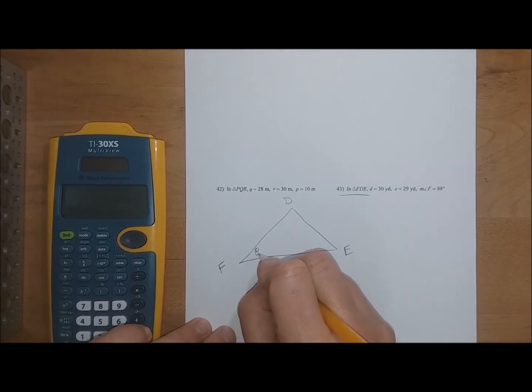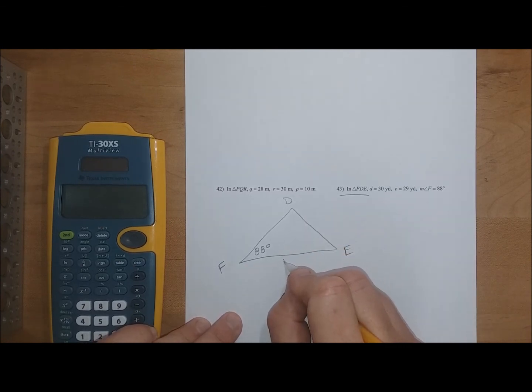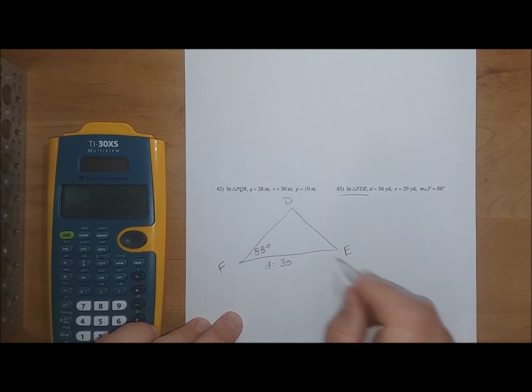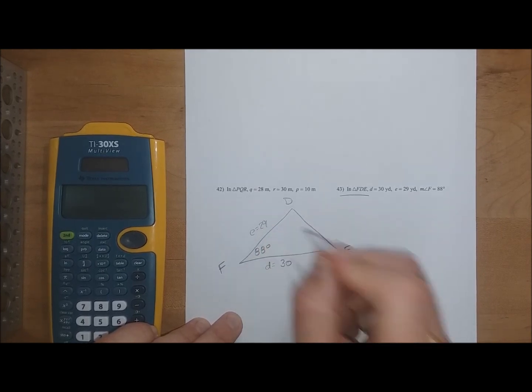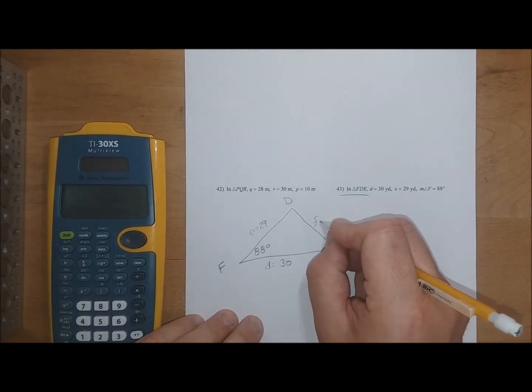Angle F is 88 degrees. Side D is 30. And so that's side D. And side E is 29. Good. Why don't we go after side F first?